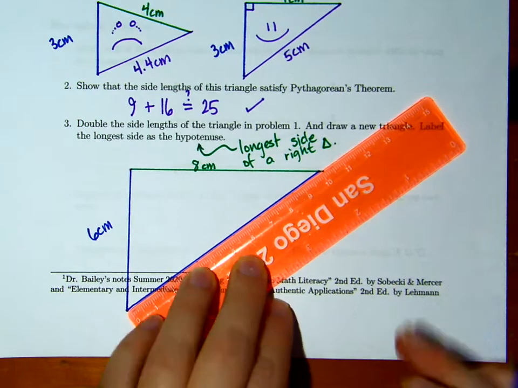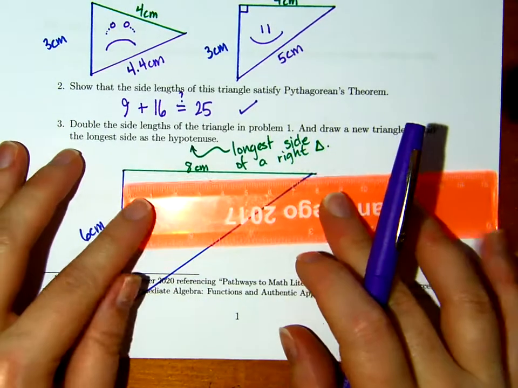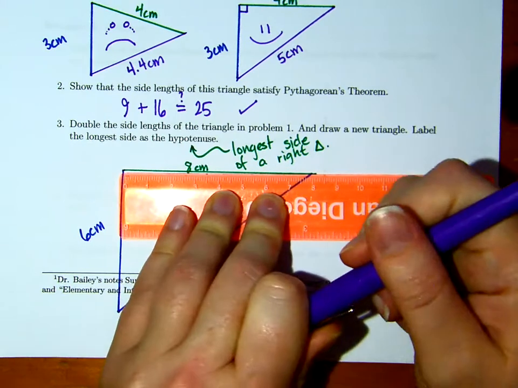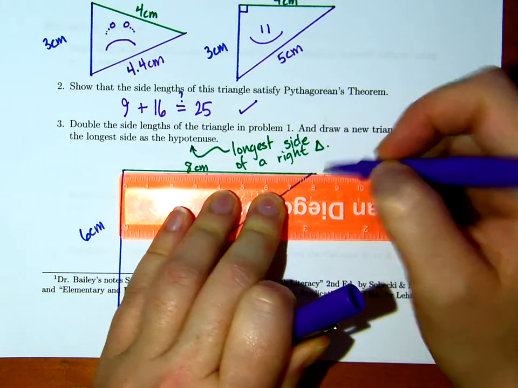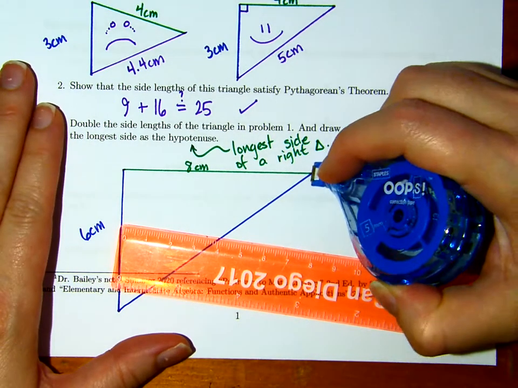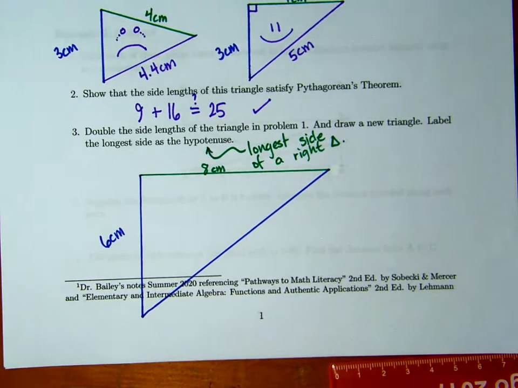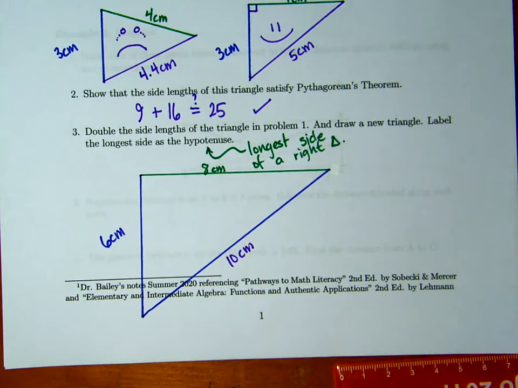Uh-oh, I used the wrong color. I used blue again. My bad. Oh well. Okay, let's remeasure this. 8. Yes. So I see that the 8 is actually lining up where it actually could connect. And that was just a smidge too long. Okay, and this one then was 10 centimeters in length.